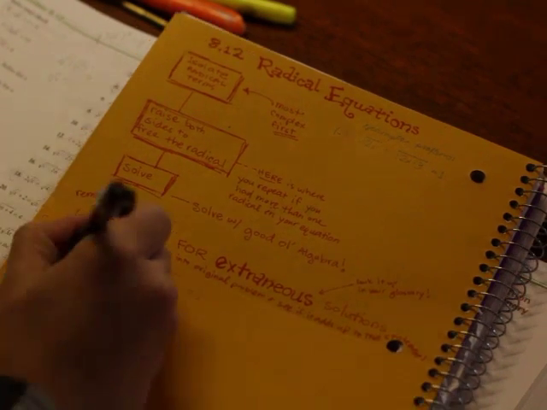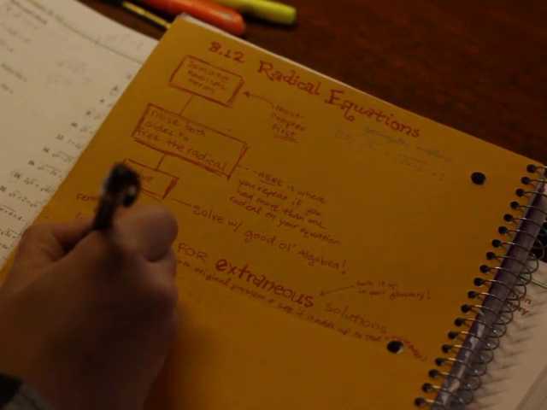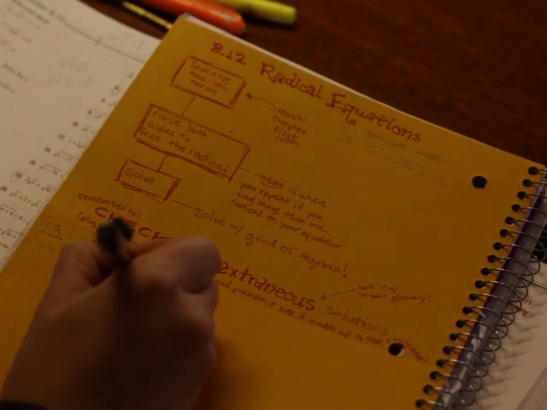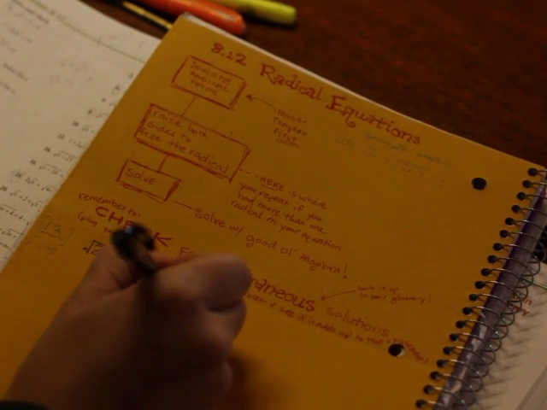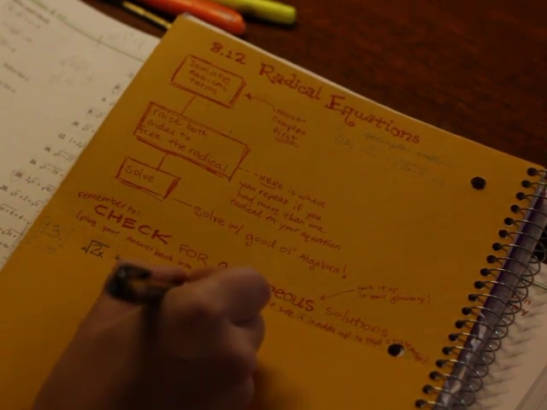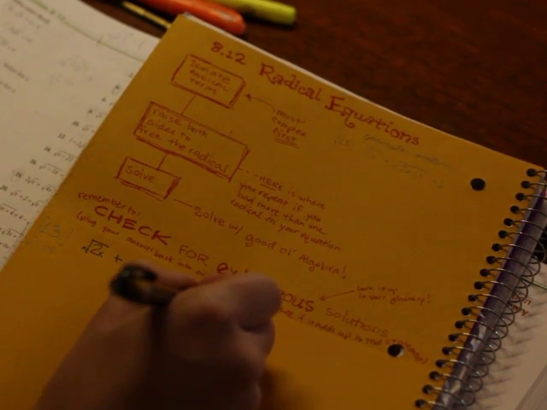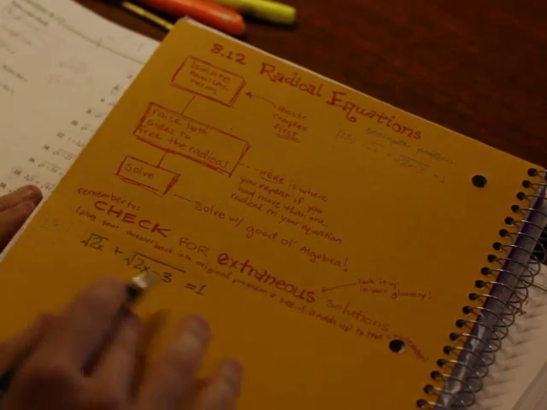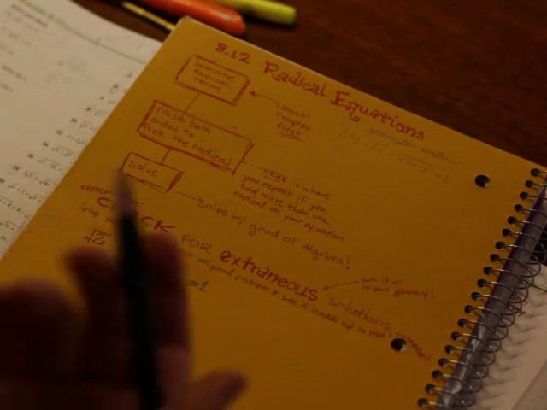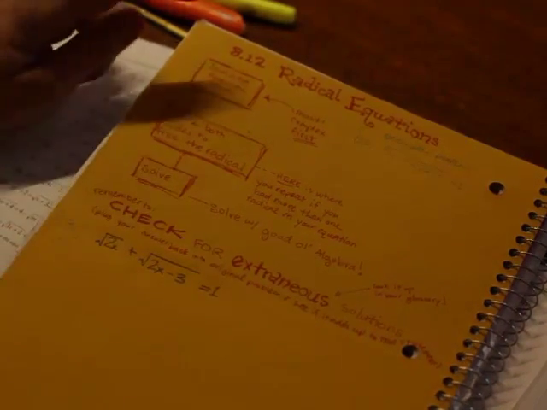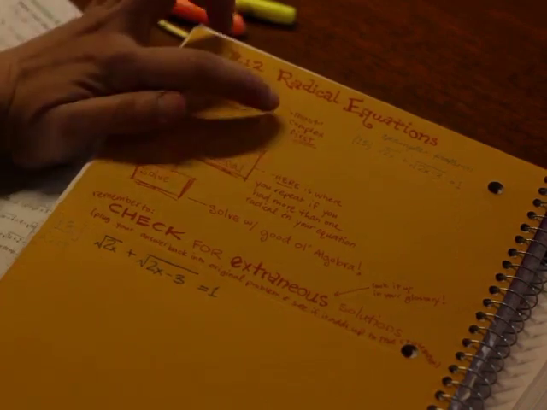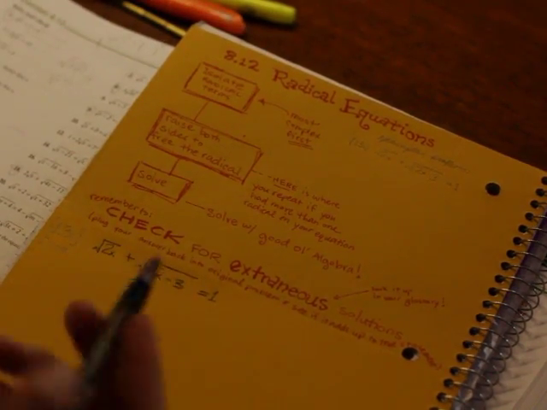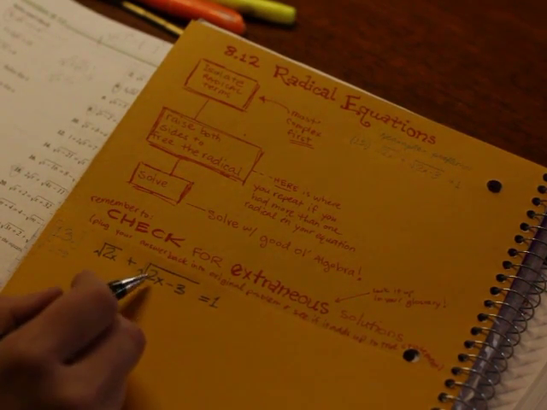Okay, so 13. The square root of 2x plus the square root of 2x minus 3. It's a cool idea to do a sample problem for yourself on your rule page. That way, when you're going back at test time looking at how to do it, you see the very problem that you worked to remind yourself. So anyway, our first step says isolate radical terms, most complex first. This is a radical term, this is a radical term. Obviously this one's the most complex, so we want it by itself.